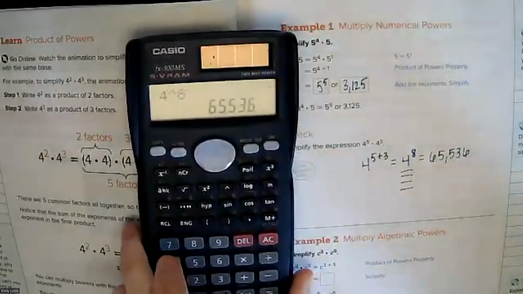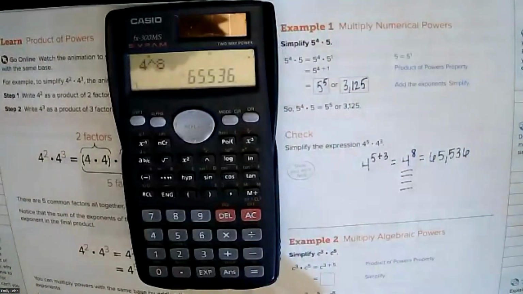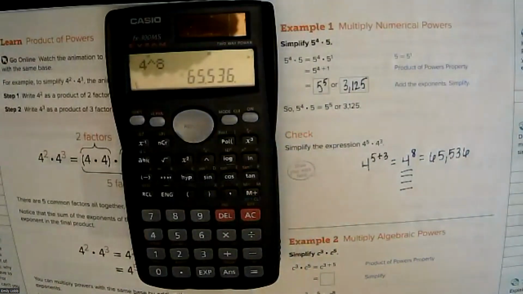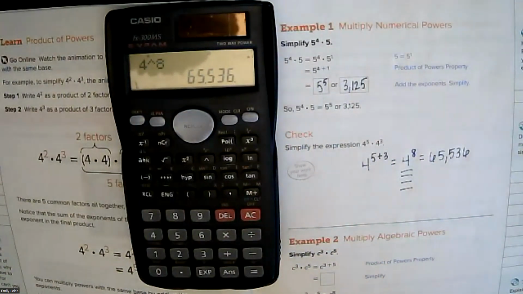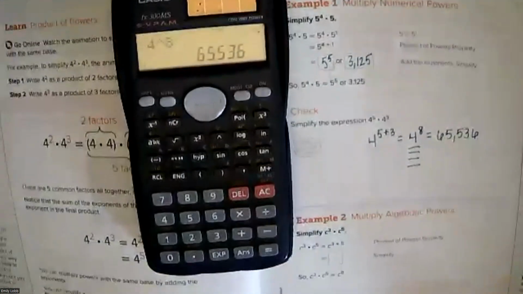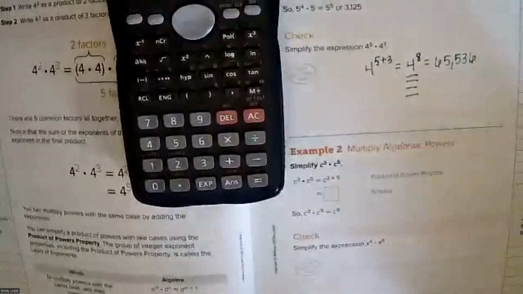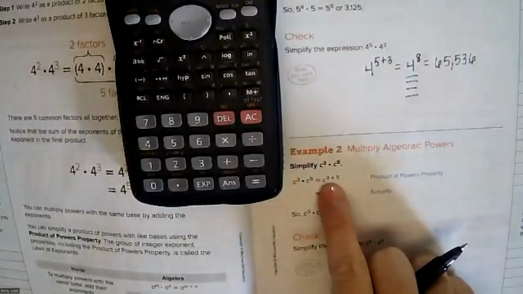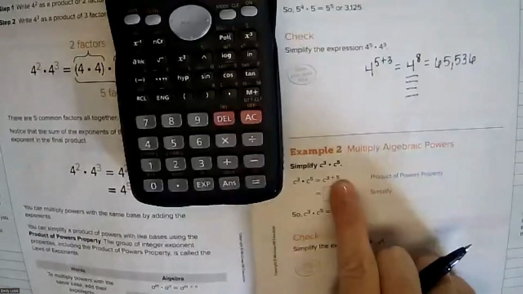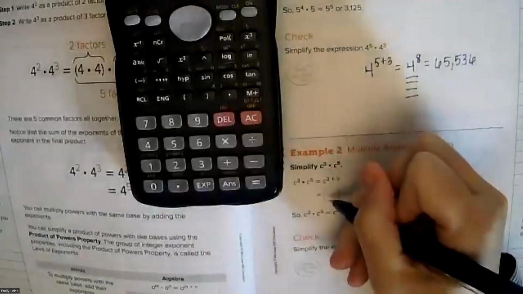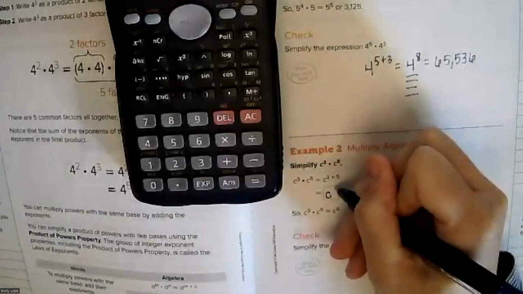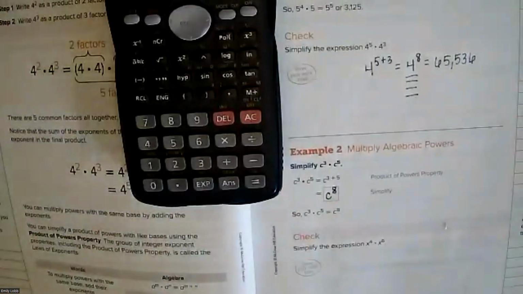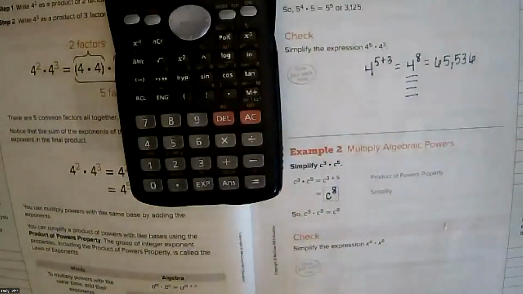Now, when we're looking at it with algebraic terms, we can do the same thing, and they're keeping our base as a letter now. So if we simplified c to the 3rd power times c to the 5th power, we would still add up our exponents. So this is c to what power? 8. And this is as simplified as we could get that because we don't know what c is, right?